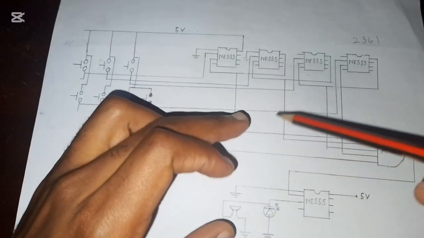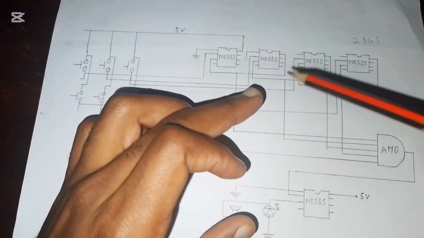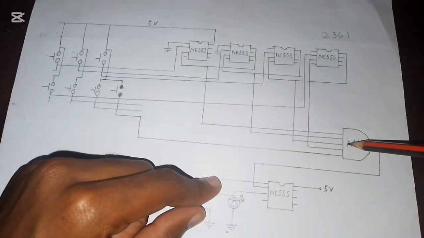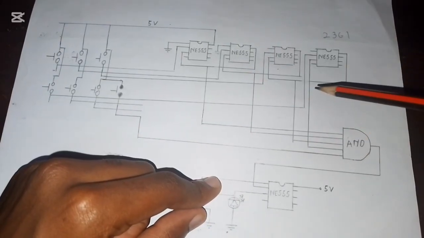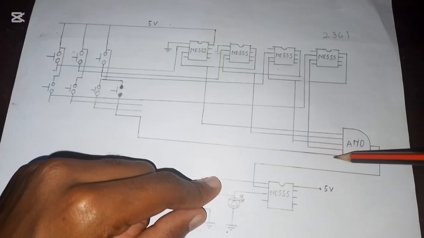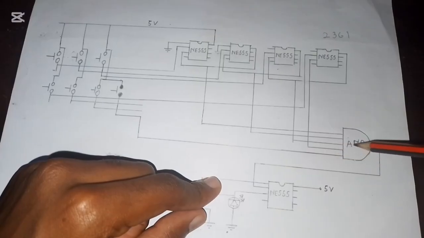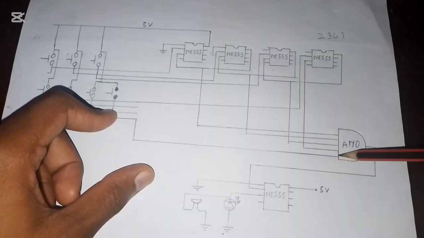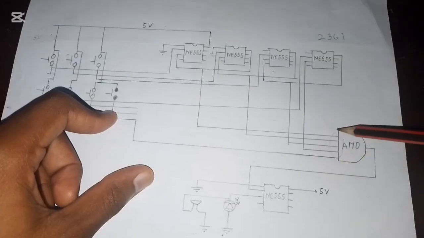So when all outputs are correct and have given 1, all of them enter this 5-input AND gate, but the password is 4 inputs. So the fifth input of the AND gate is the enter key. This enter key checks if these first 4 conditions have been met.